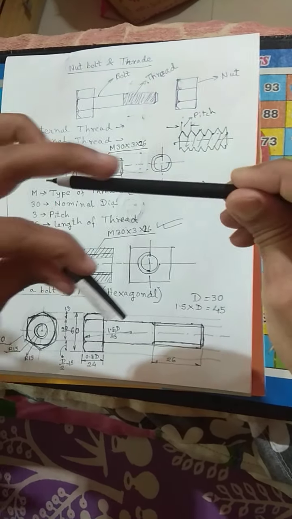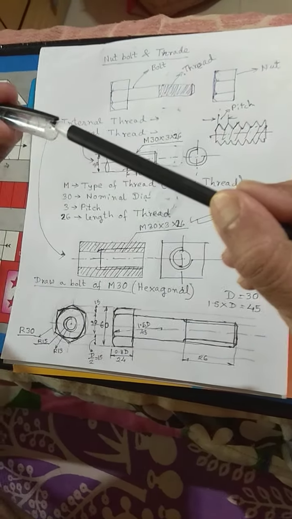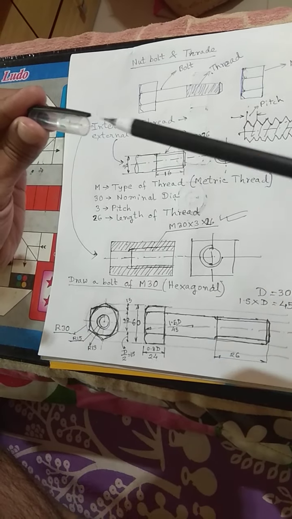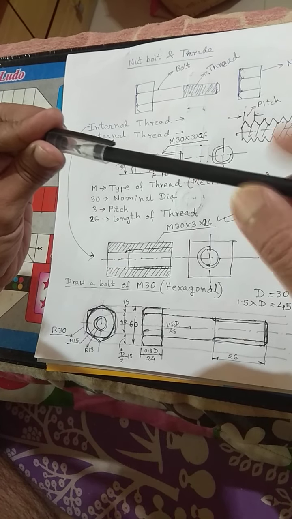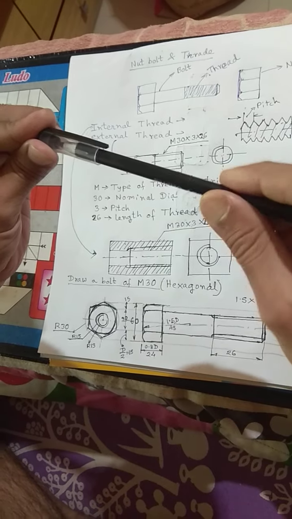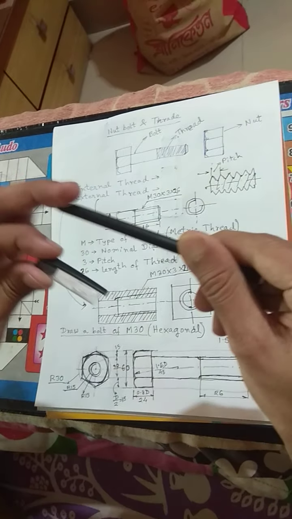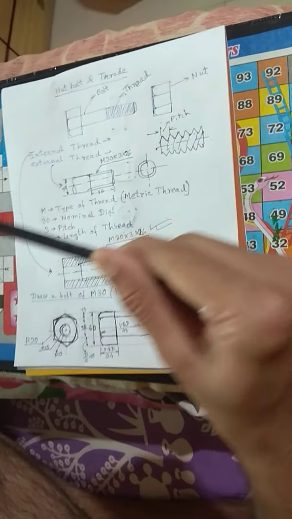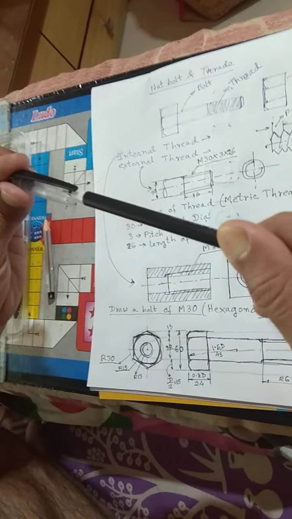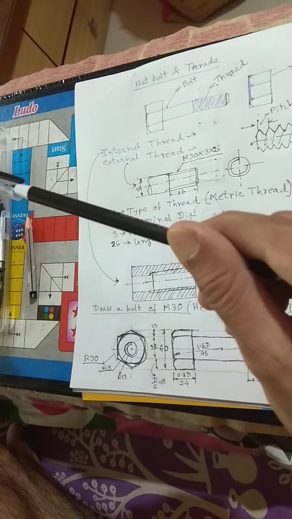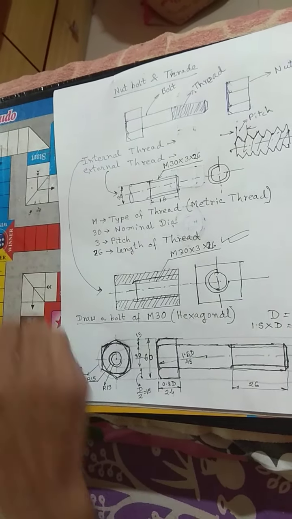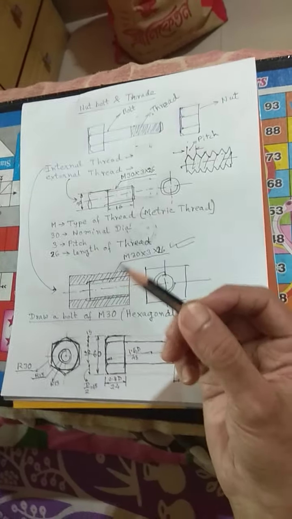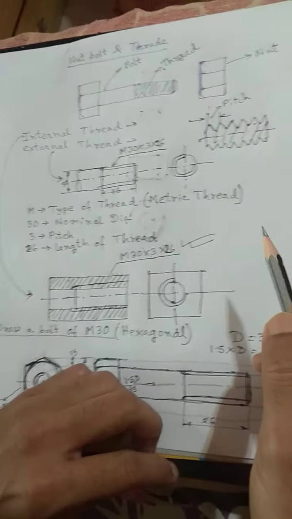If there is a thread on both, then the pen will move like this according to the thread. This thread will be called the external thread and this one the internal thread. So we have to know what an internal thread is and how we represent the internal threads.